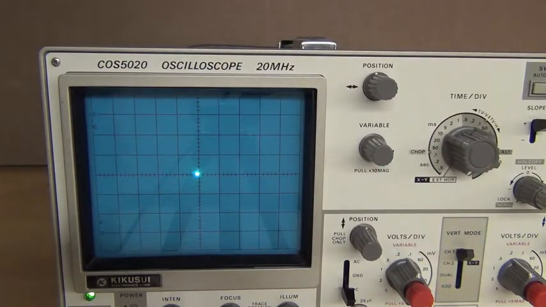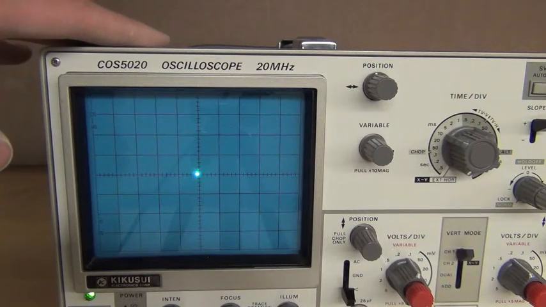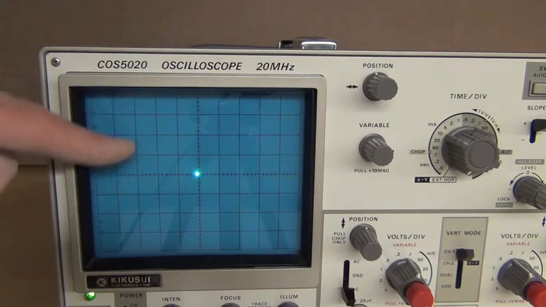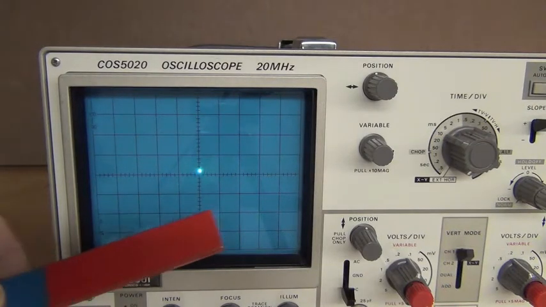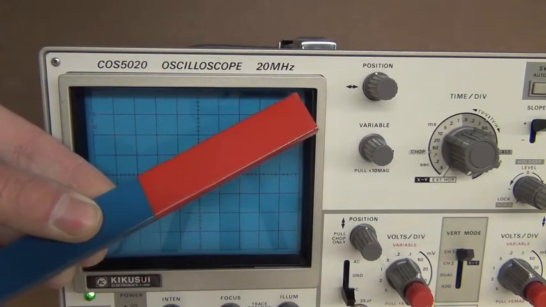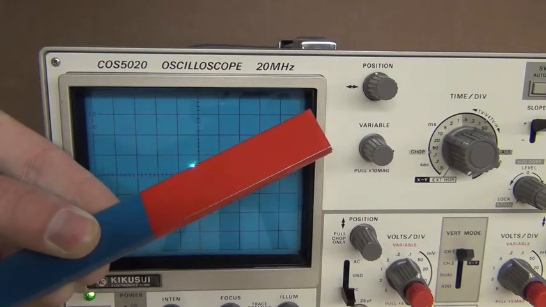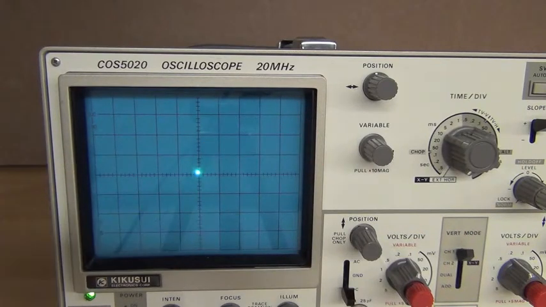If we connect different voltages to our oscilloscope, we can measure the voltages by how far this electron beam gets deflected. I also have here a little bar magnet, and we're going to see what happens when I bring the bar magnet over the cathode ray tube. We're going to start with the north pole of my bar magnet.